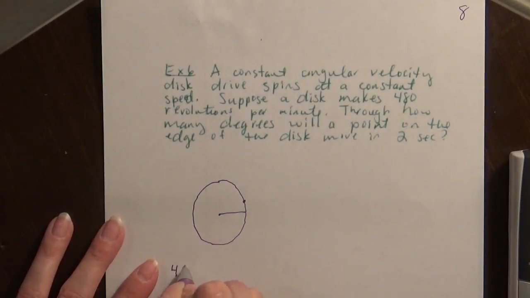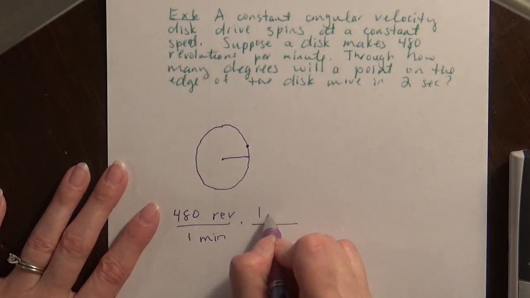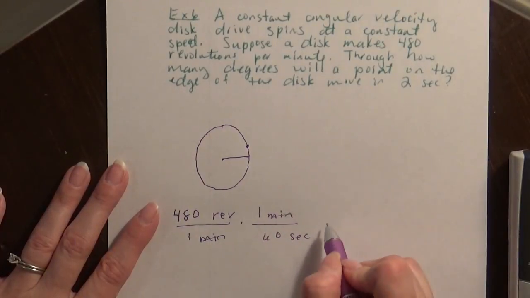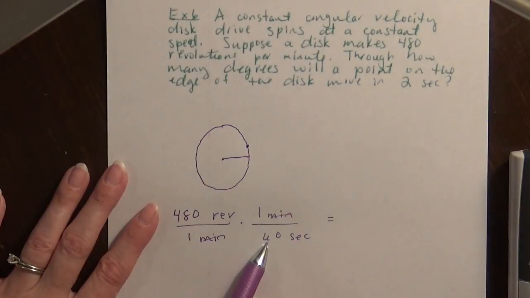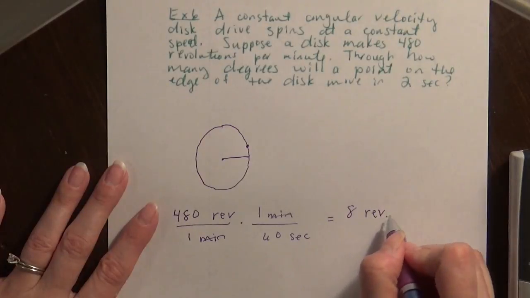So 480 revolutions per 1 minute, times, and I know that 1 minute has 60 seconds, and of course I set it up so that my minutes will cancel out. So I've got 480 revolutions per 60 seconds, but 480 and 60 can be reduced. 480 divided by 60 gives me 8. So I have 8 revolutions per second.